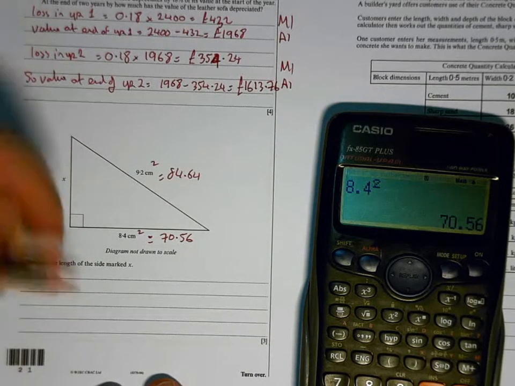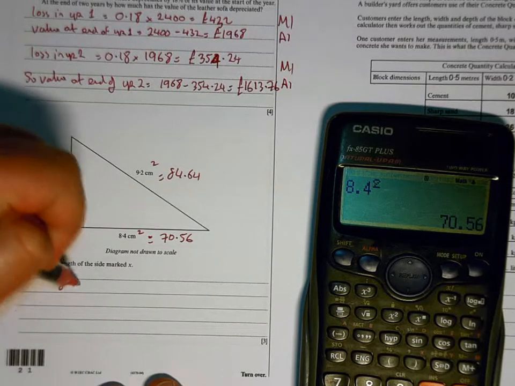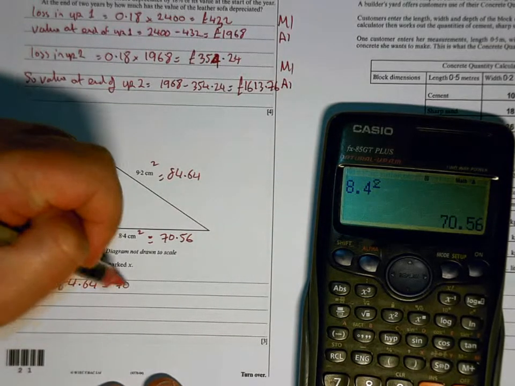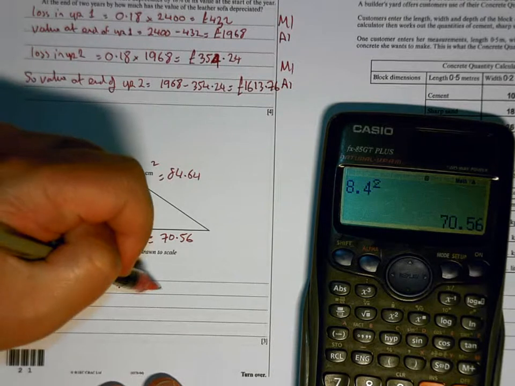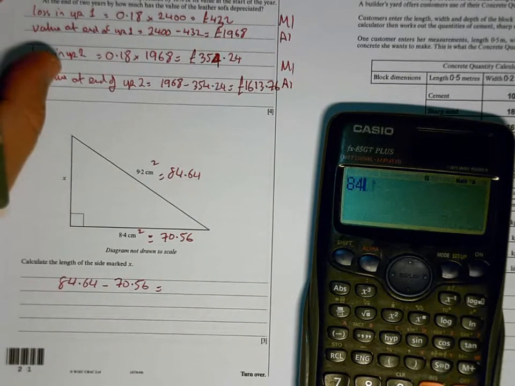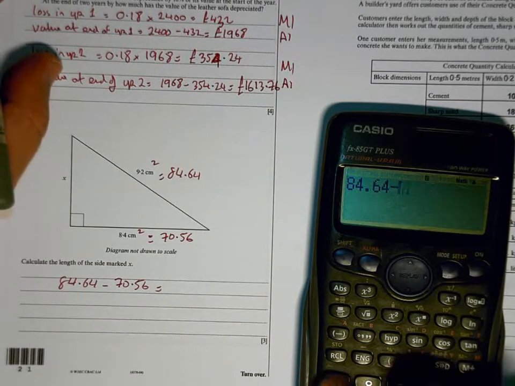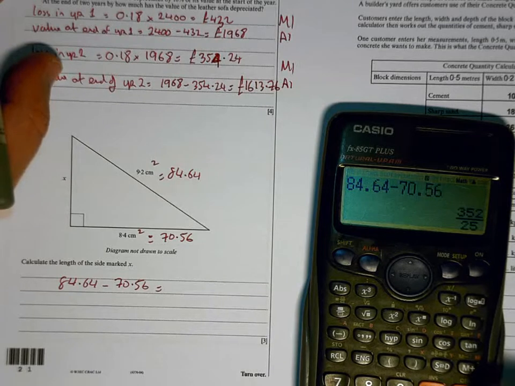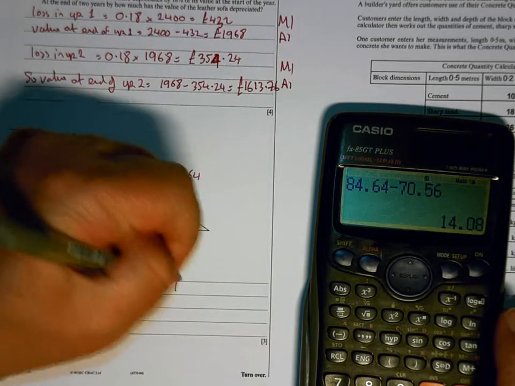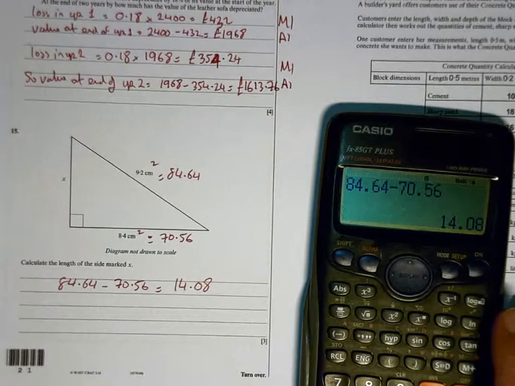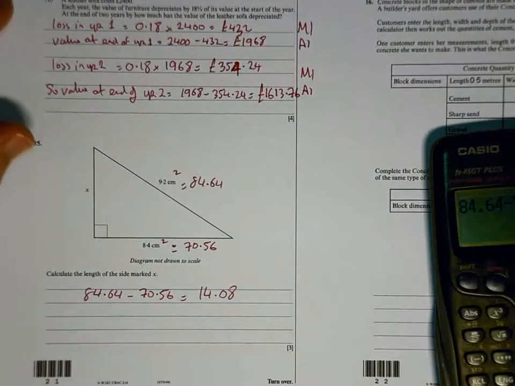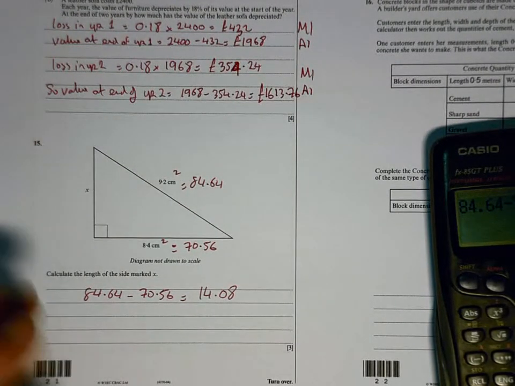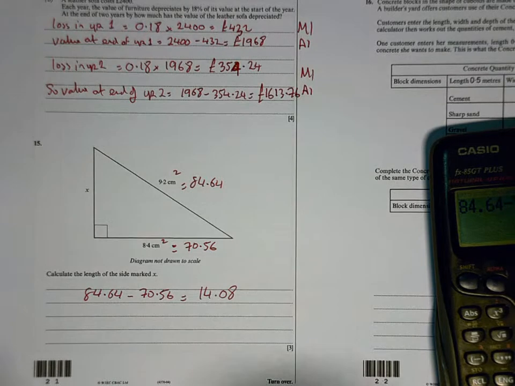So the next thing that we're going to write is 84.64 take away 70.56, which is 14.08. So we haven't had to worry about a squared equals b squared plus c squared.